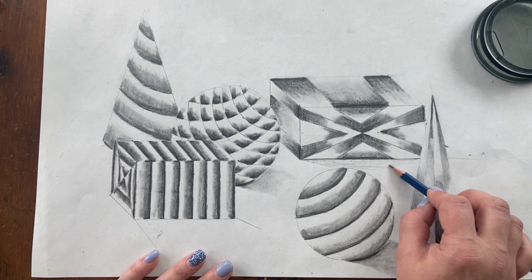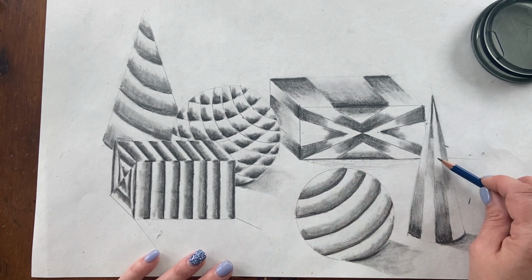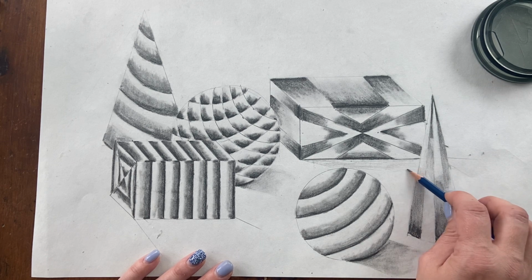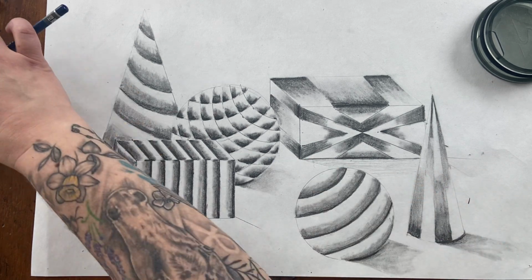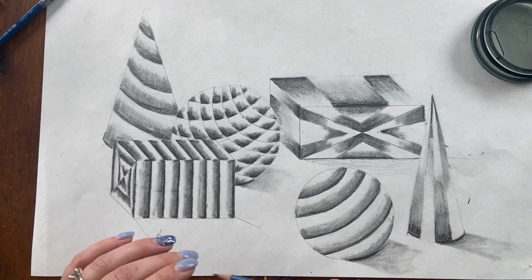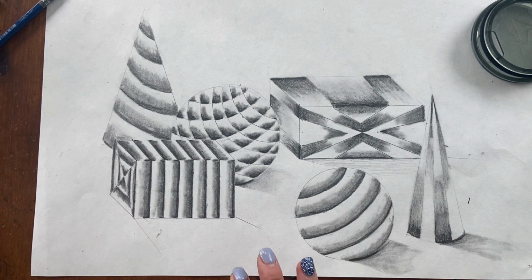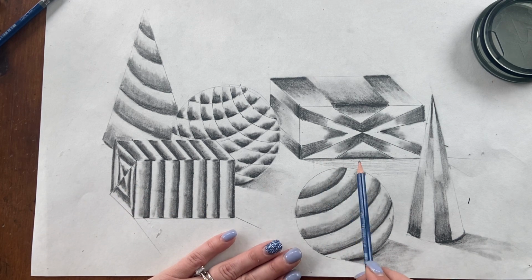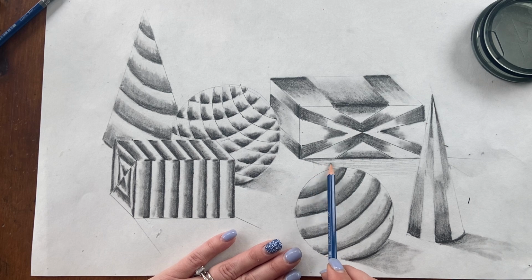Just a little bit. This, I think, would be more like that, showing up a little bit on that side. I'm going to switch to a 2B because I think I need it to be a little bit darker. Again, I used a B for these, and I think that works really well.